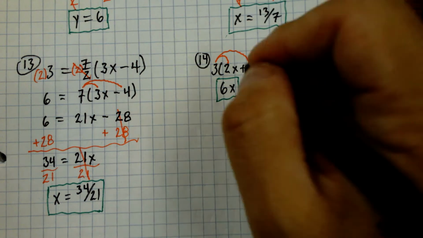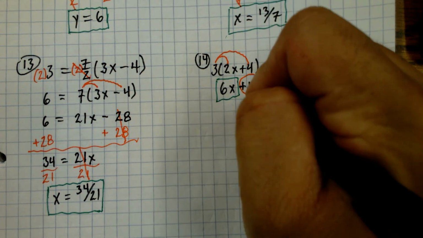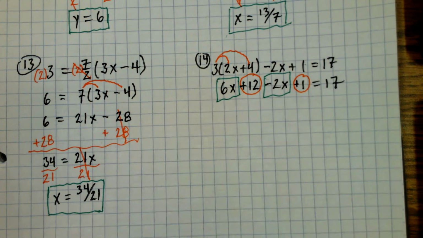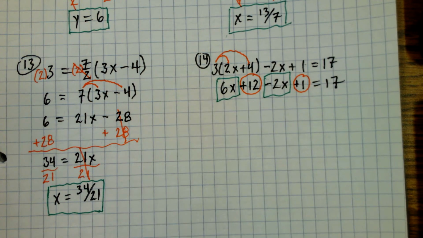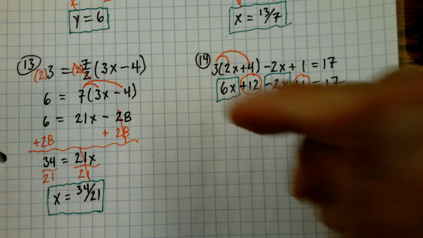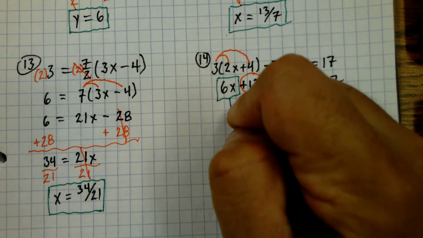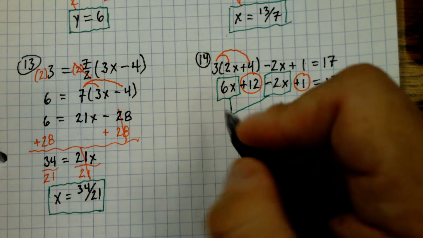I'm going to use this little trick. I box some, circle others, so I can start seeing the shapes go together. So now let's combine the 6x and the take away 2x. 6 take away 2 is 4. So this is going to be 4x.